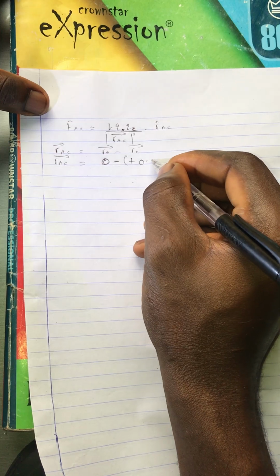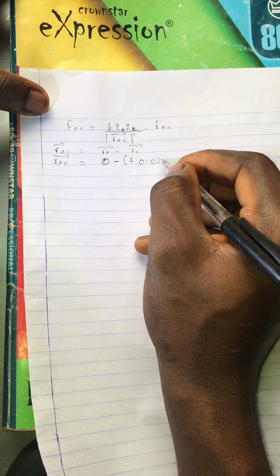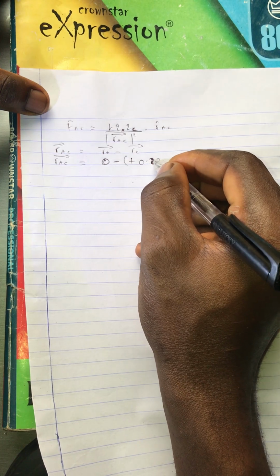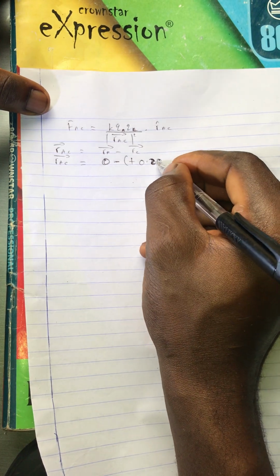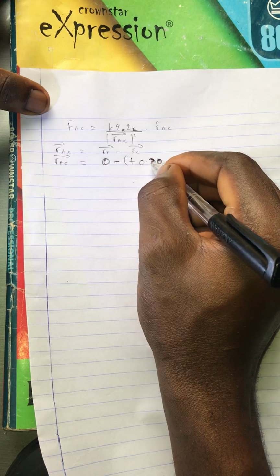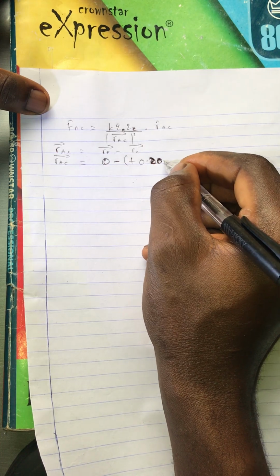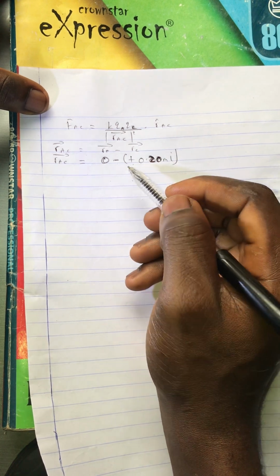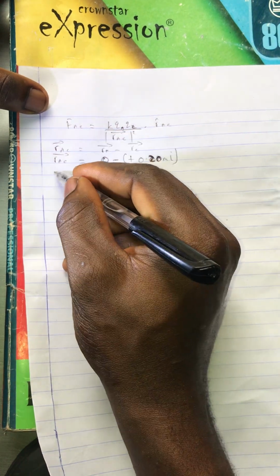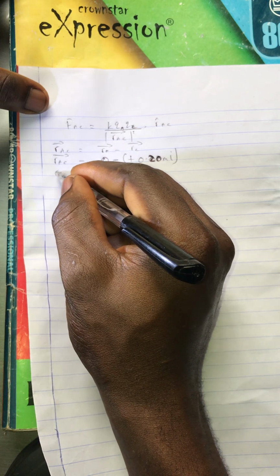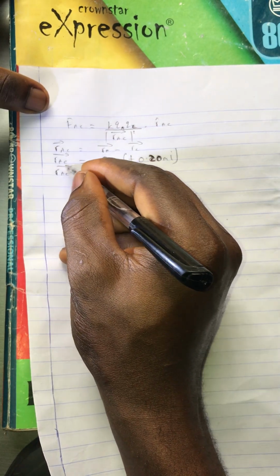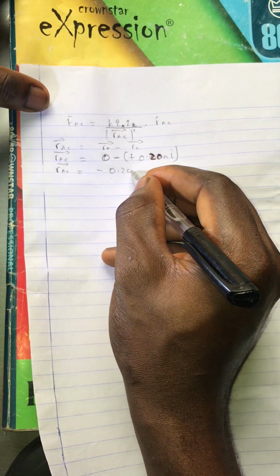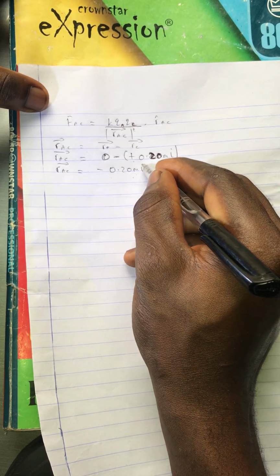So that will give us plus 0.20 meters i. Minus times plus is going to give you minus. Therefore, the position vector of AC will give us minus 0.20 meters i.